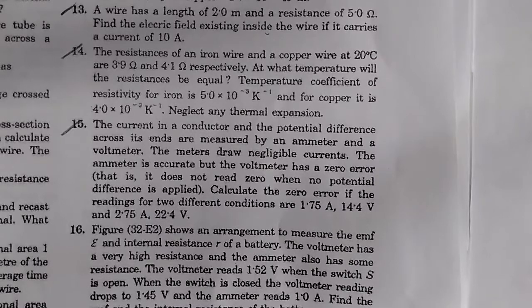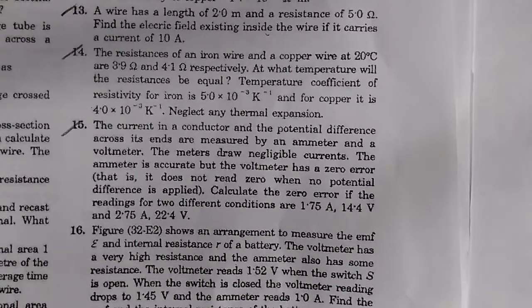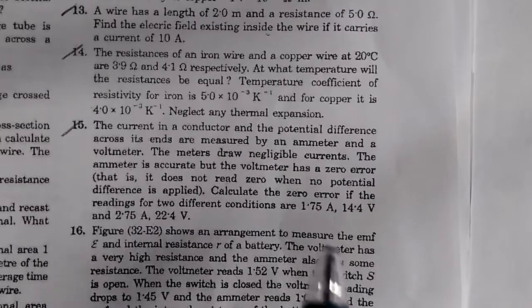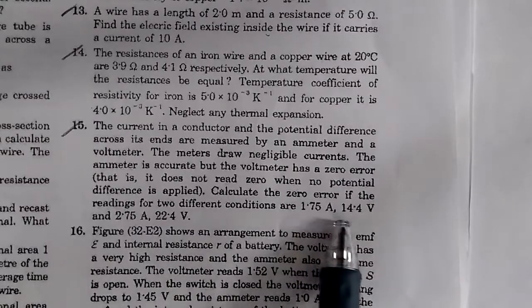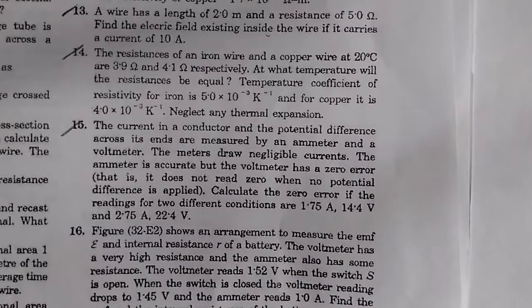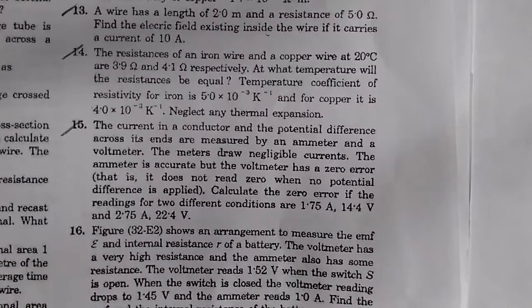And then we found that there are two different readings in the circuit. These pairs of readings are 1.75 ampere and 14.4 volt, and 2.75 ampere and 22.4 volt. And we need to find out what that zero error is.